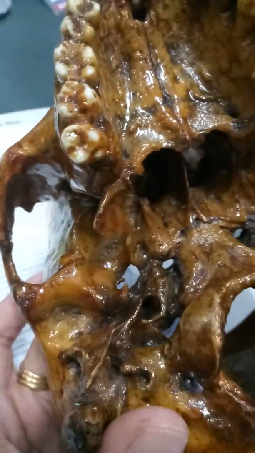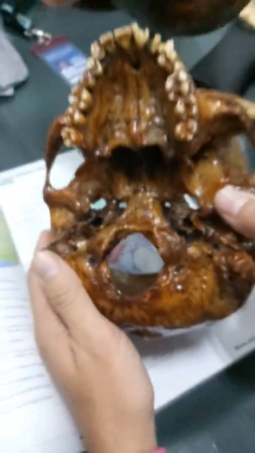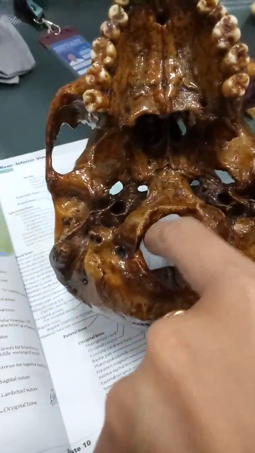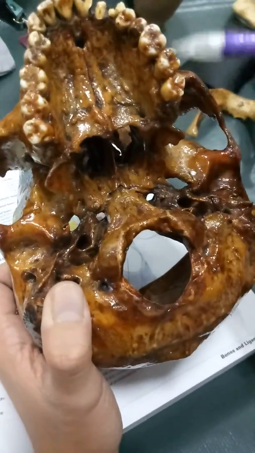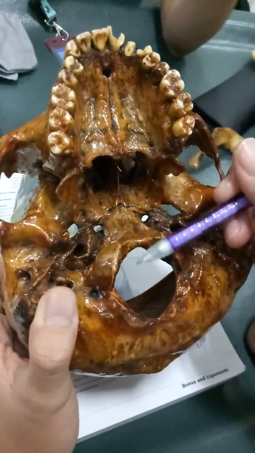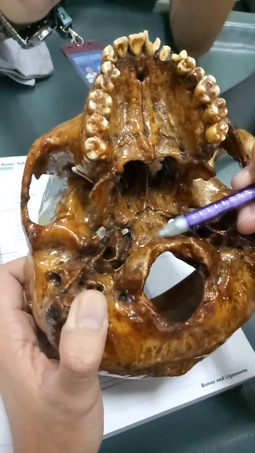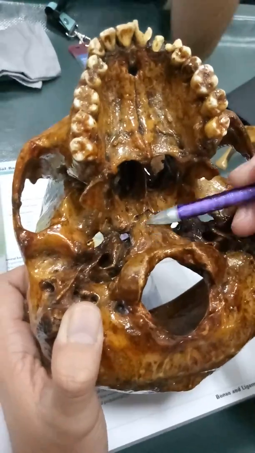Okay, going back to the foramen magnum. Anterior to your foramen magnum is the basilar part. Can you see? The basilar part of your occipital bone.